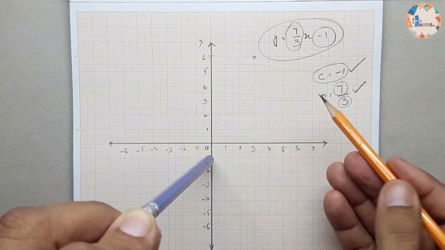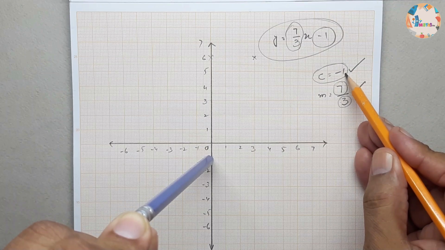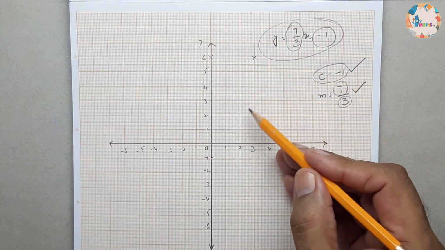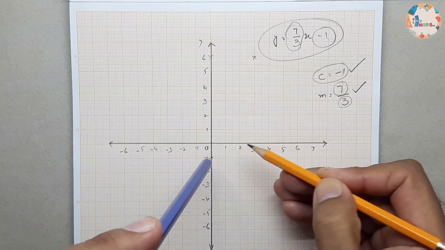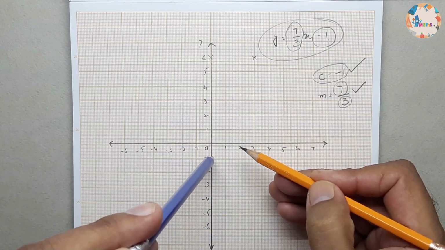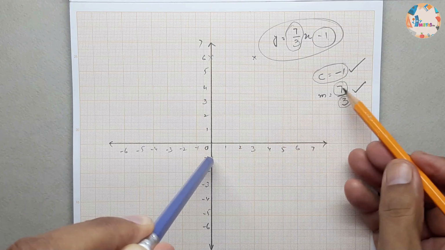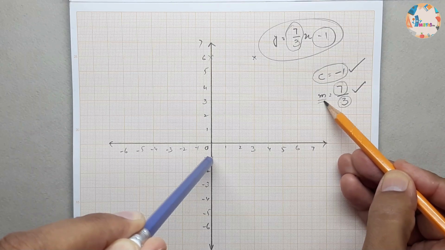Again, how did we reach this point? First of all, we utilized the c value. C value was -1. So we reached our coordinate axis. This was 0 and this was -1. We placed our pencil over here, and this is now at -1. After placing this at -1, we have gone through this slope, which is the m value.